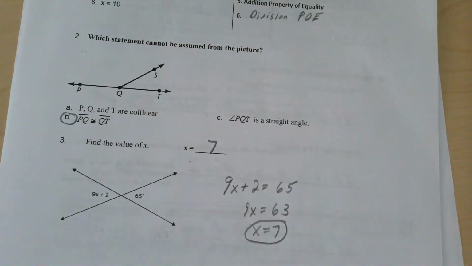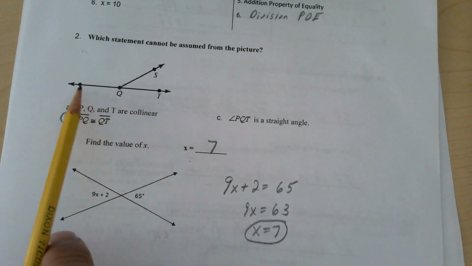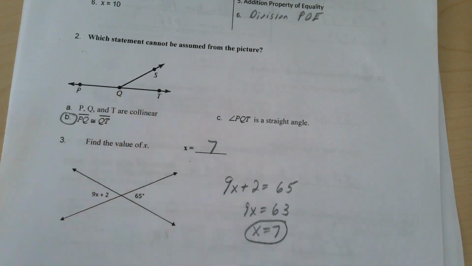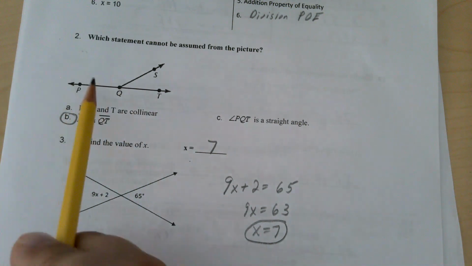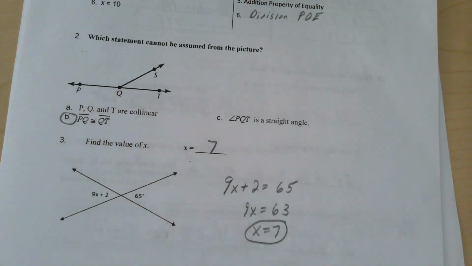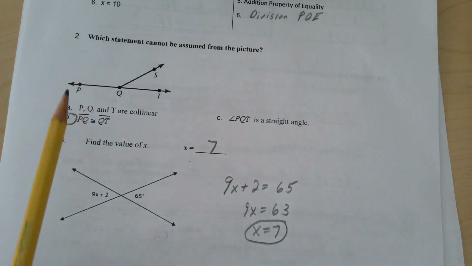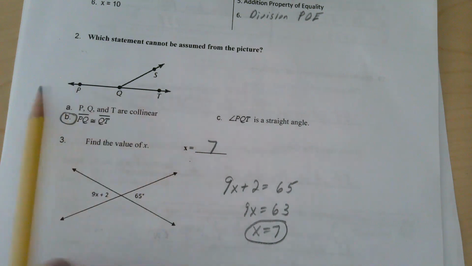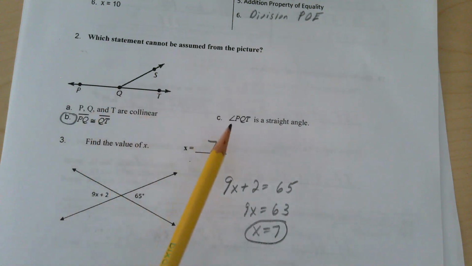Okay. So then this one, you need to state the one that you cannot assume from the picture. So what we can assume, even though it may look like, hey, it looks like PQ is the same as QT, without little tick marks, I don't know that they're congruent. I can't assume that they're congruent. Okay, but I can tell that P, Q, T are all on the same line. I can tell that this is a straight line, PQT. The angle is a straight angle. The only thing we can't do is say that they're congruent.